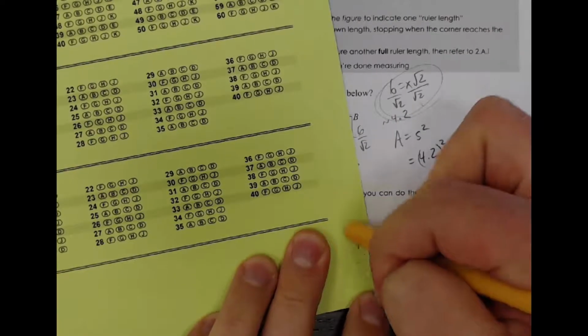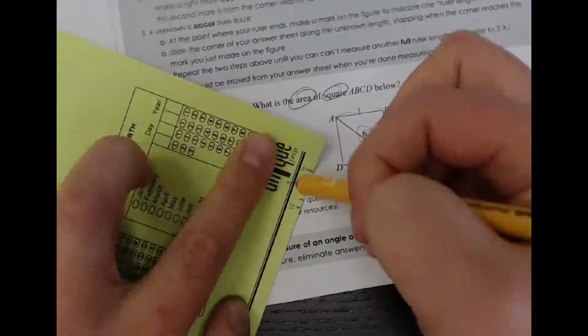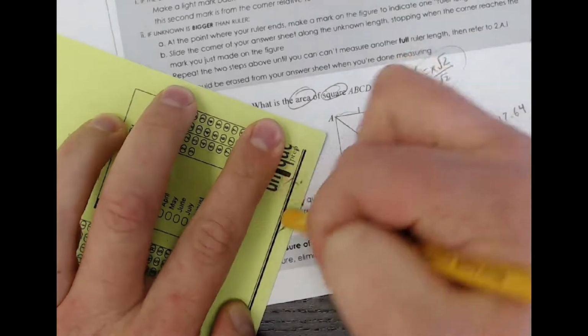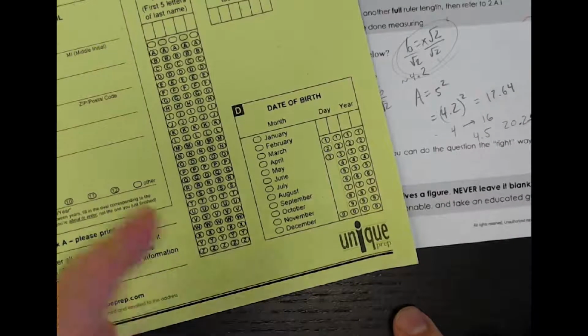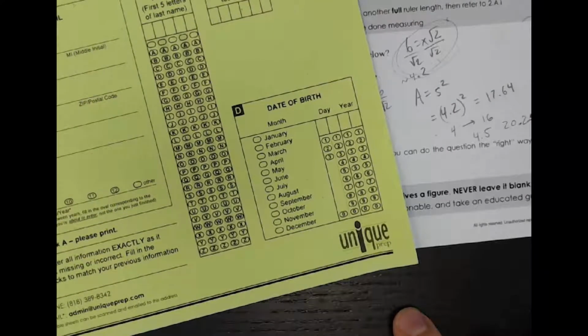Now, in terms of the marks that you're making on the corner of your bubble sheet, you might want to go ahead and erase them just to be absolutely safe that your bubble sheet is not going to be scored incorrectly. A few marks around the edge of your bubble sheet are not going to really do anything detrimental to your bubble sheet when it's ready to be scored, but you should just erase them.